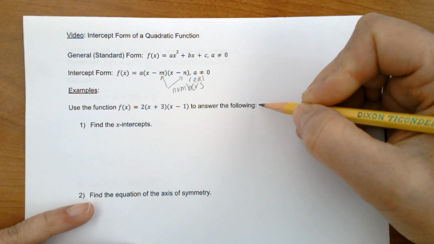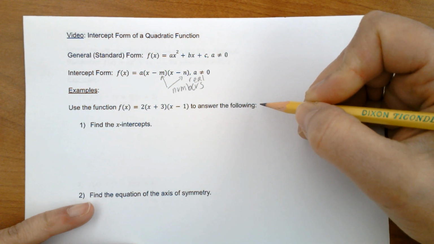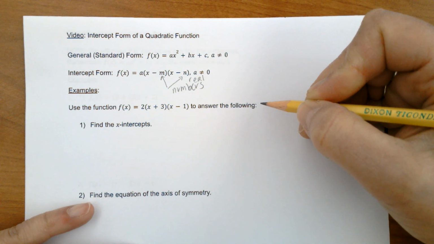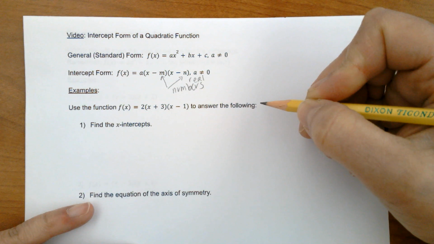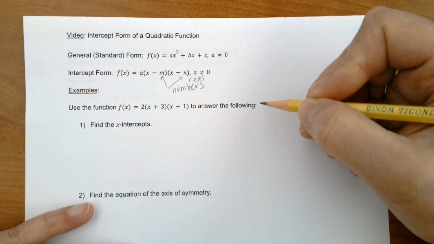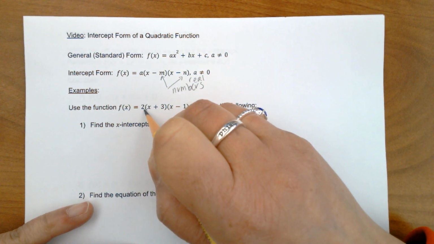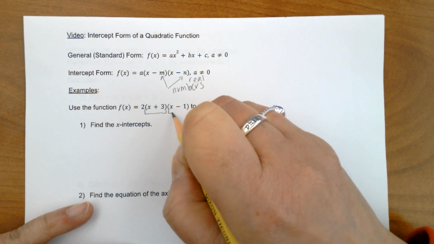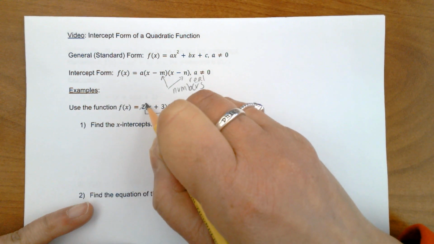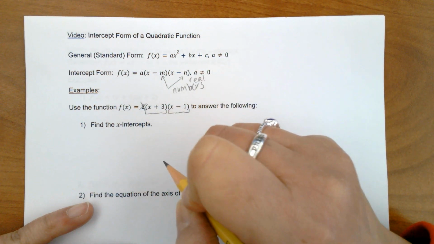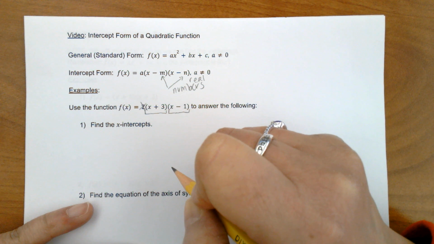Here's our example. Use the function f of x equals 2 times the quantity x plus 3 times the quantity x minus 1 to answer the following. Find the x-intercepts. So to be able to find the x-intercepts, what we're going to do is take the x plus 3 and the x minus 1. We do not have to worry about this 2. It's being multiplied, so we can separate these.